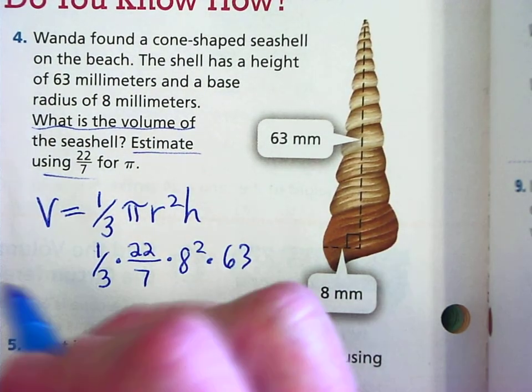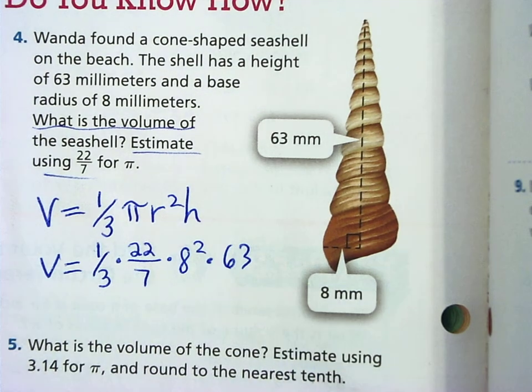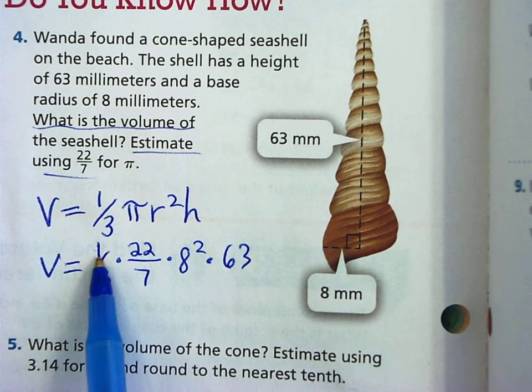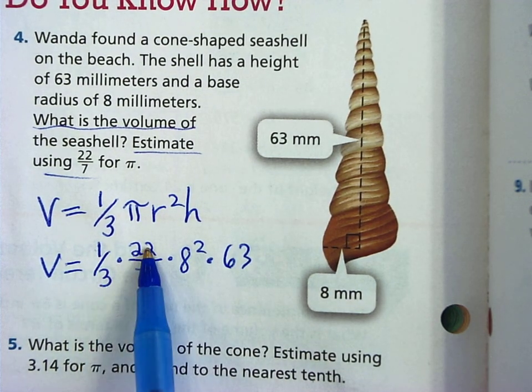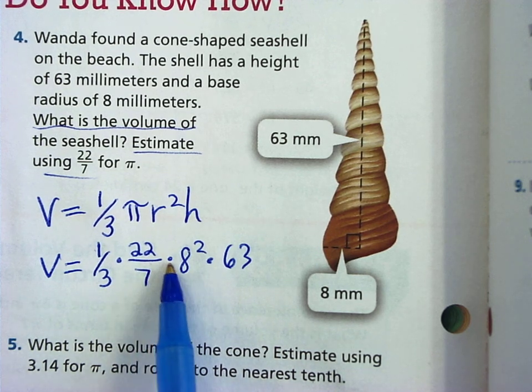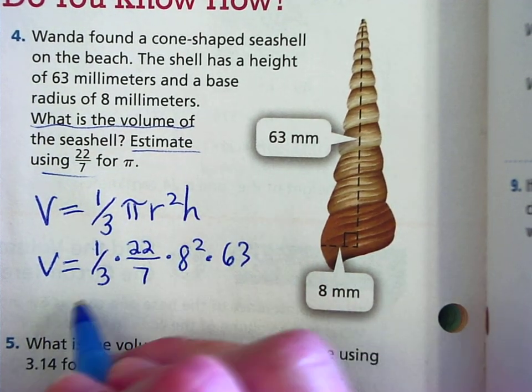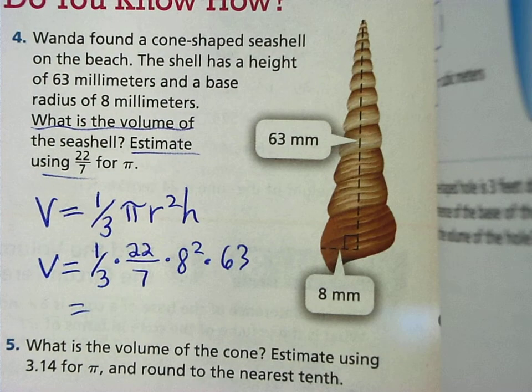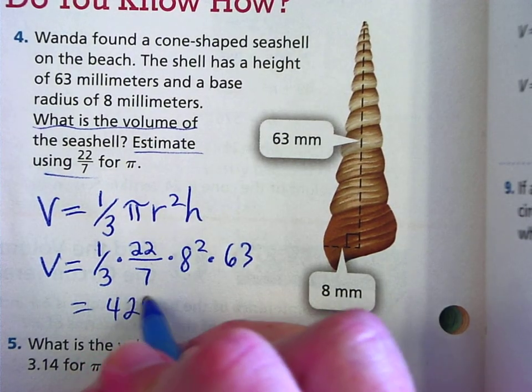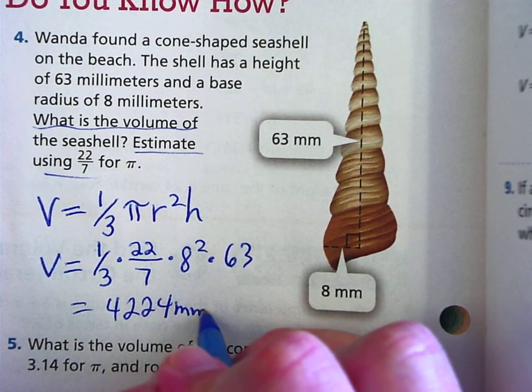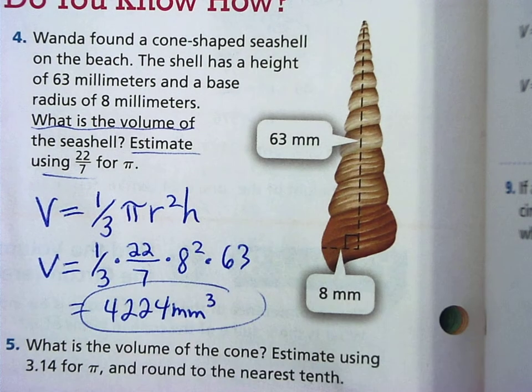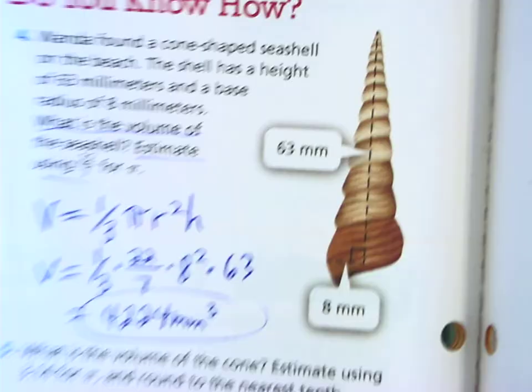So listen folks, you're going to plug all of that into your calculator at one time. 1 divided by 3 times 22 divided by 7 times 8 times 8 times 63. And it is 4,224 millimeters cubed. Cubic millimeters is volume. Okay, so let's take a look at another one.